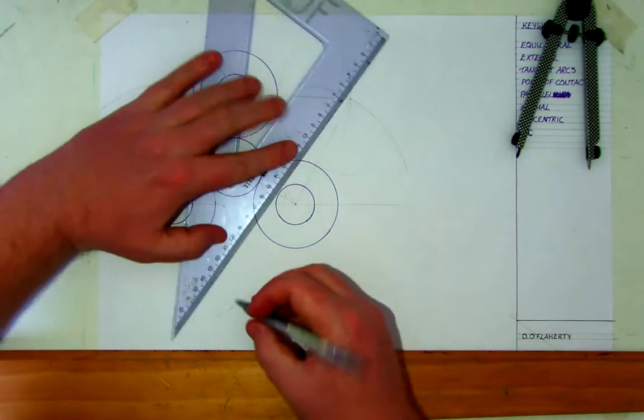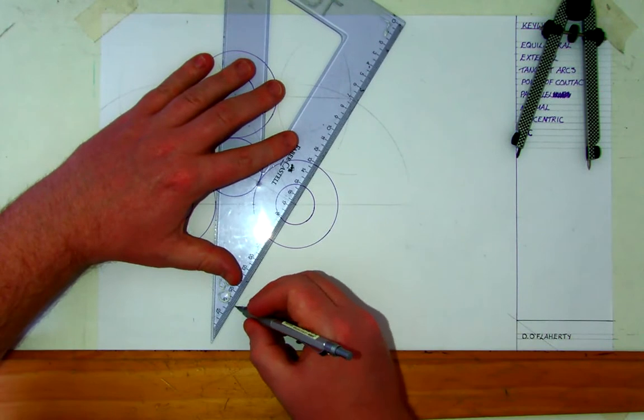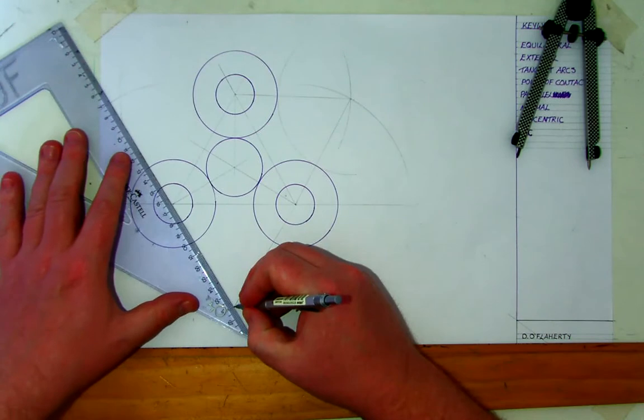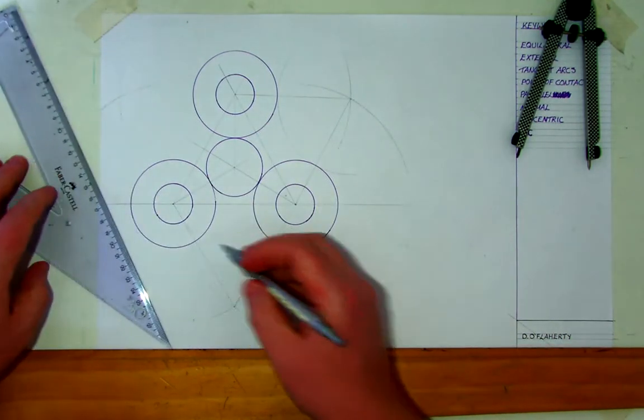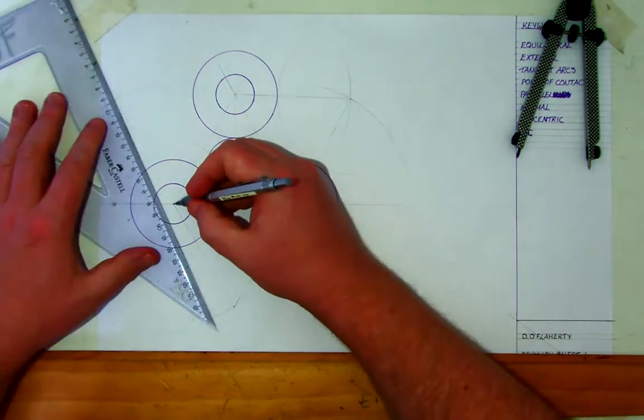So you have to do that for all of them. Join the centres here. Same out here. So I haven't drawn the arc yet, but when I do, that's where it's going to curve from there to there. And the same out here.